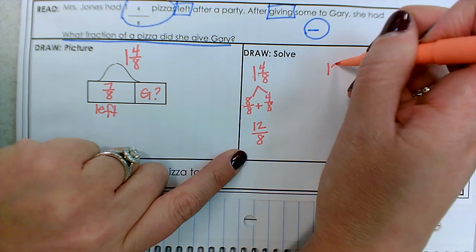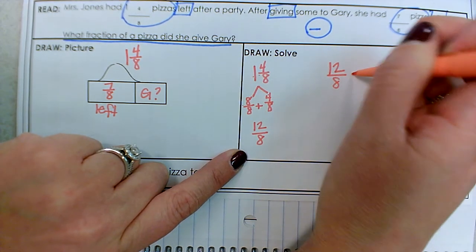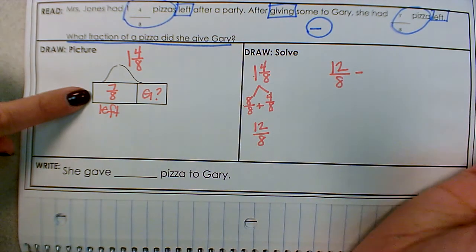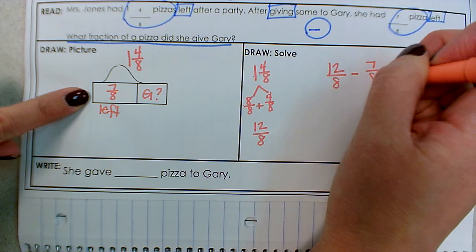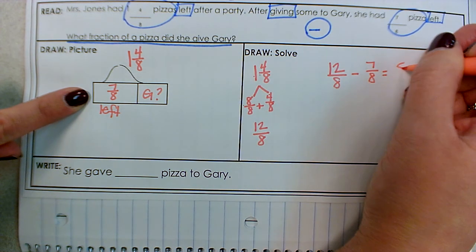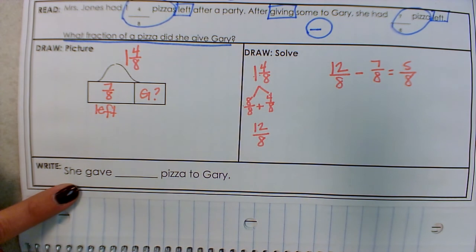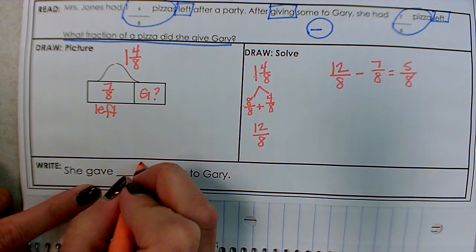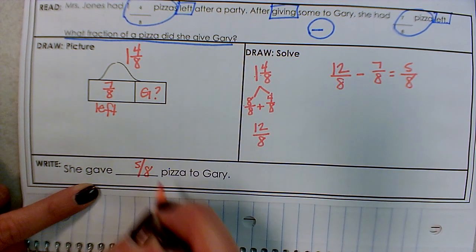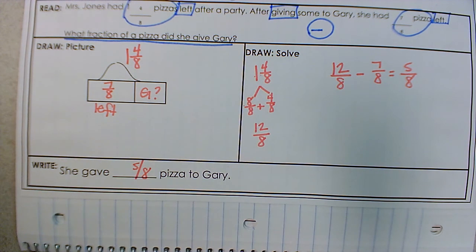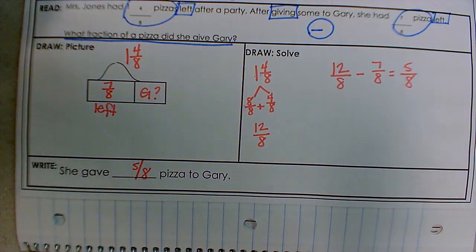Now I can subtract and say 12/8 minus the part that I do know, 7/8 equals 5/8. So Mrs. Jones gave 5/8 of the pizza to Gary. Fourth graders, you did a great job. Remember, that read step is so important so you can determine how you're going to solve each of those word problems. Great job today.